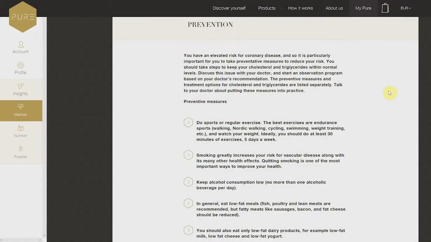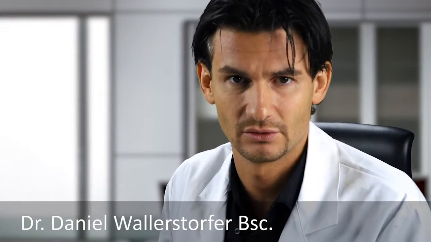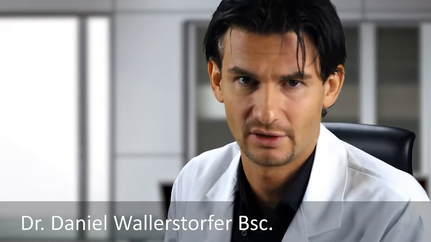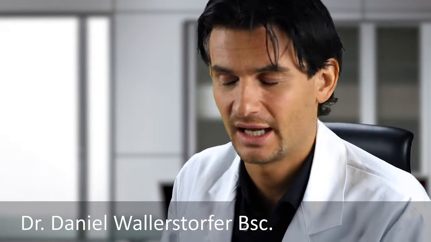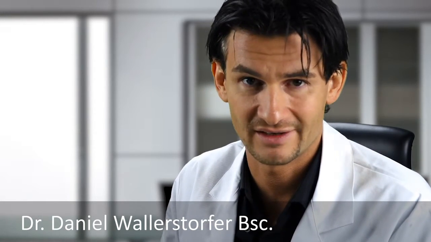And typically these are in fish, poultry, lean meats, and you should avoid fatty meals like sausages, bacon, fat cheese, and so on. When eating dairy products or milk products, it's also important to look for the low-fat alternatives. They usually taste the same and also have a beneficial effect on your cardiovascular health in this case.